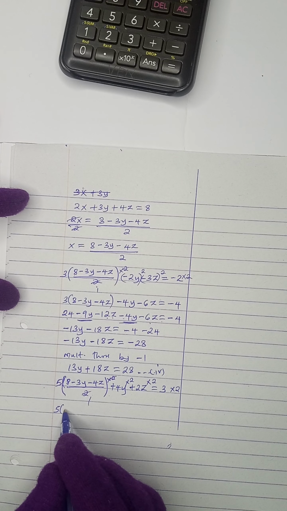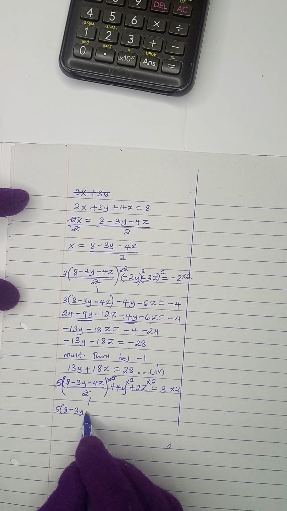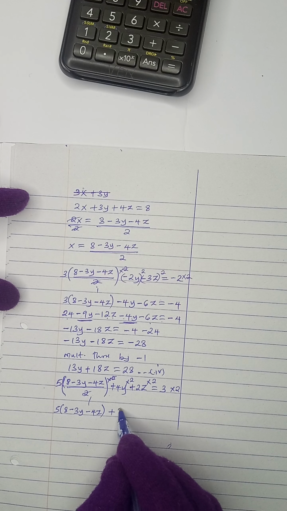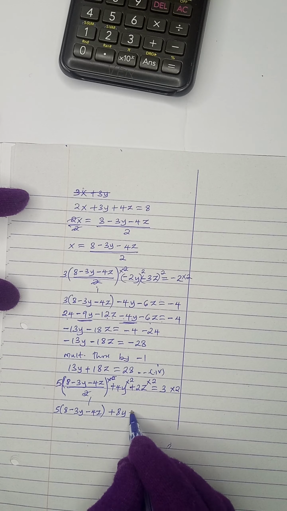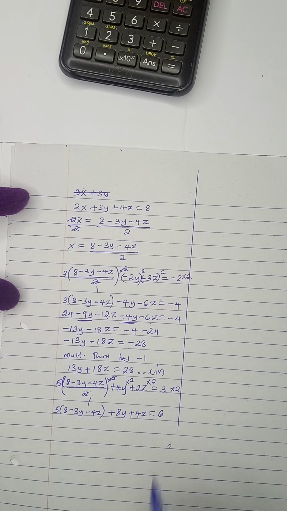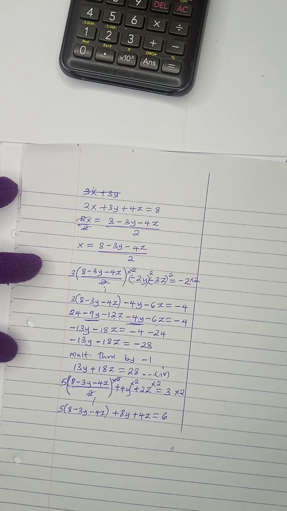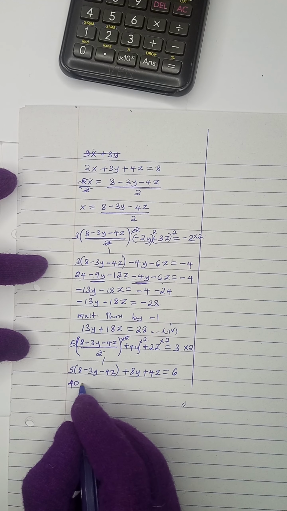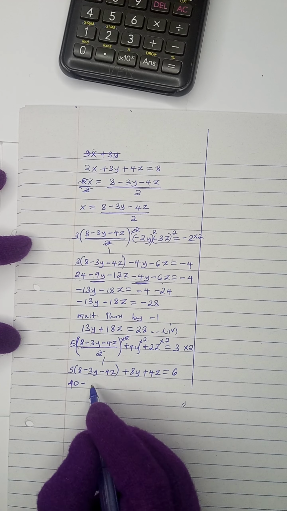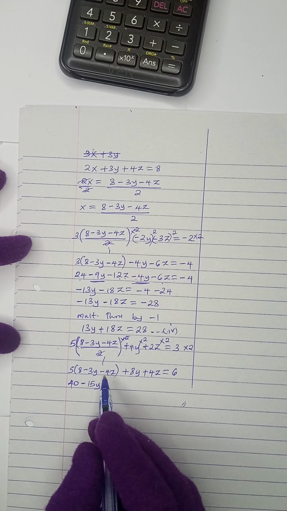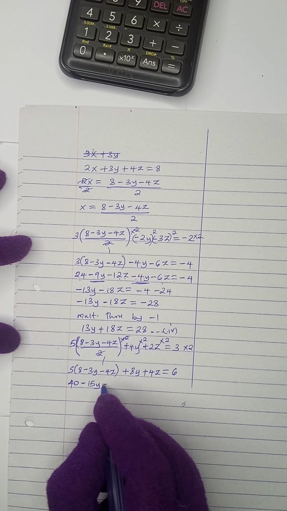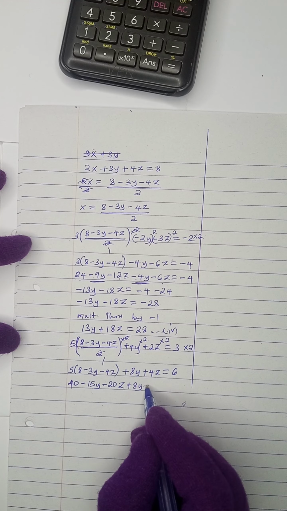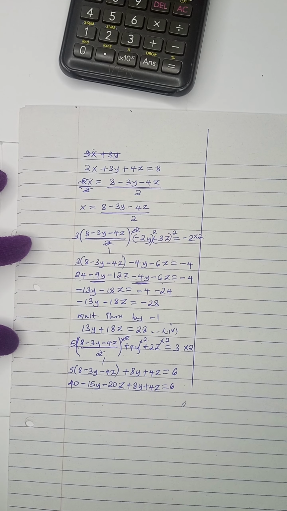So we'll have 5 into 8 minus 3y minus 4z plus 2 times 4y, 8y, 2 times 2z, plus 4z is equal to 6. Then opening the brackets here, we will achieve 40, 5 times 3 is 15y, 5 times negative 4, minus 20z, then plus 8y plus 4z is equal to 6.